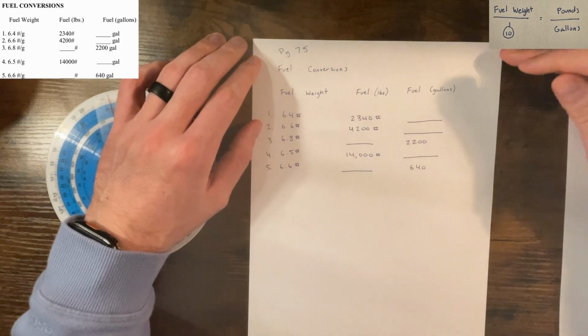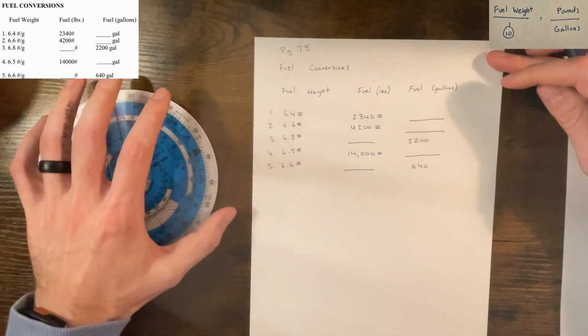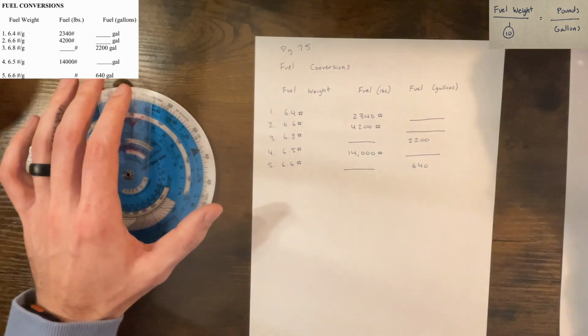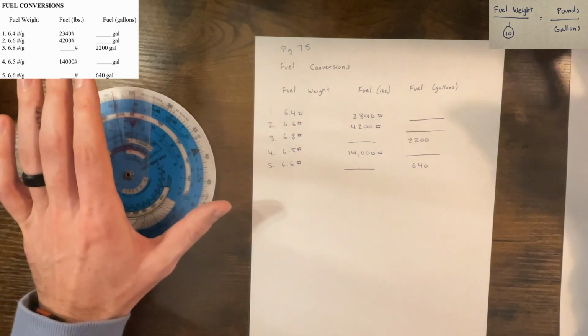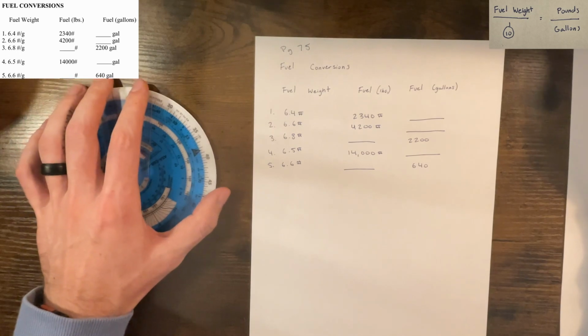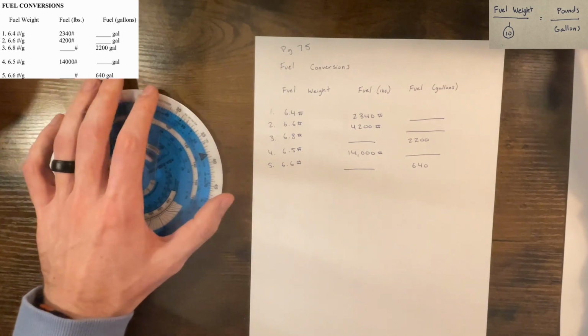So starting off, we're going to be on page 75. If you're following along in the book, we're going to be doing questions 1 through 5. One thing that I like to do beforehand is you always want to estimate. I'm sure that your instructor is going to tell you to estimate. This one's very easy to estimate.